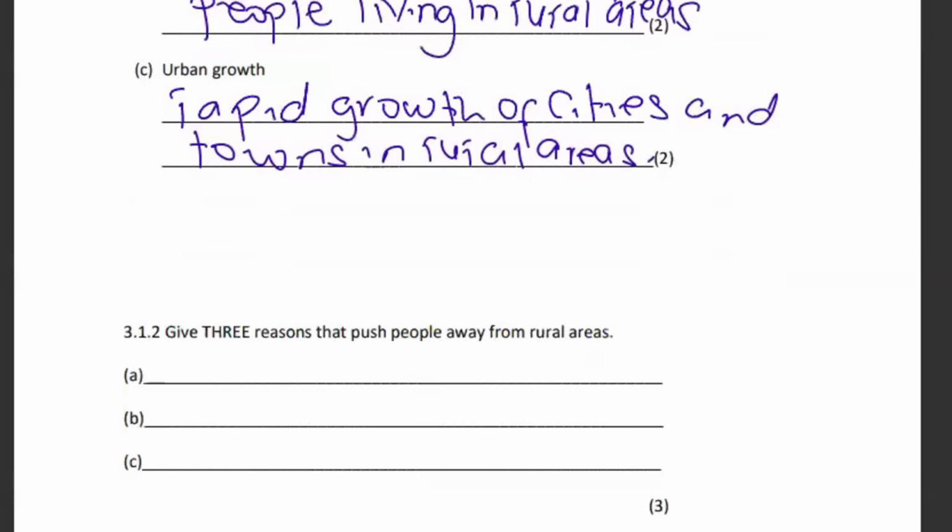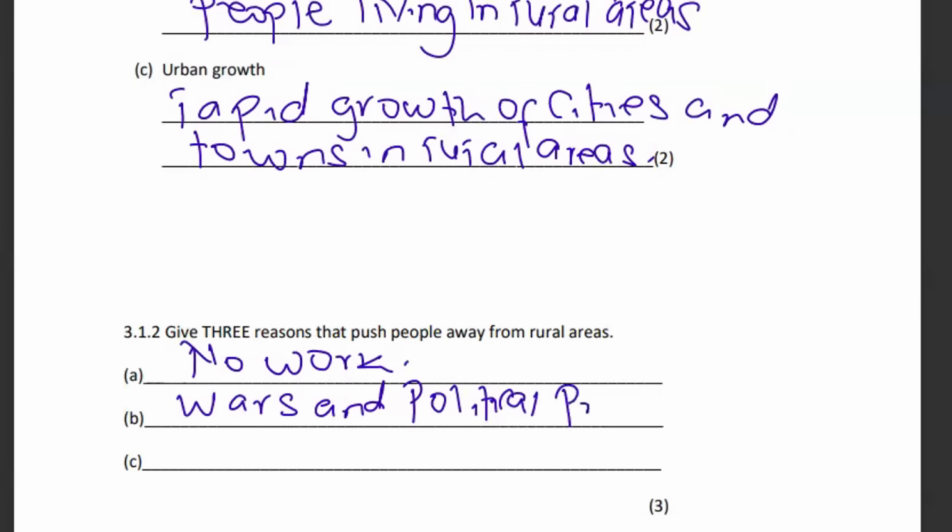Then we have reasons that push people to move from rural areas. People have no work in rural areas. There can be wars and political problems. There can be poverty.